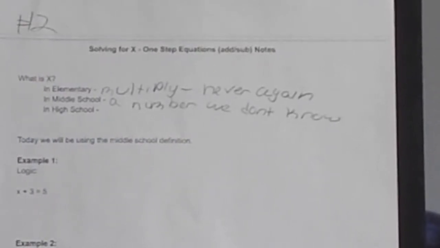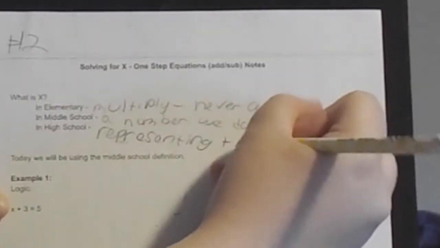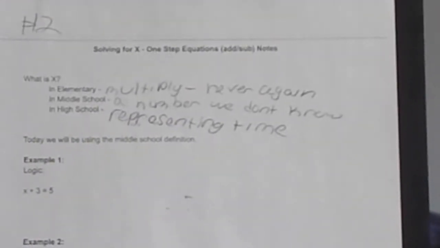In high school, and you'll find this out in a few months, we'll start to think of it as representing time. But today we're going to be using the middle school definition, which is just a number we don't know.